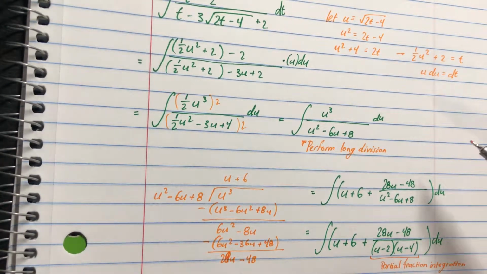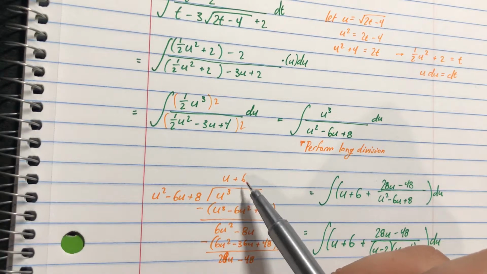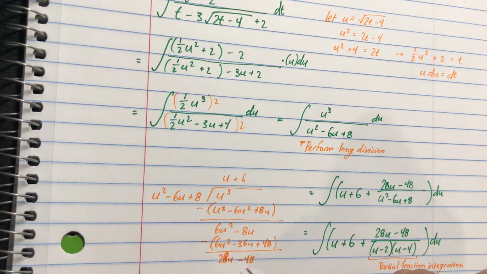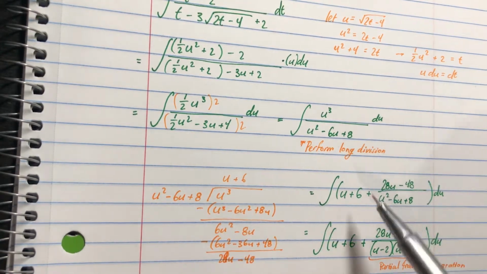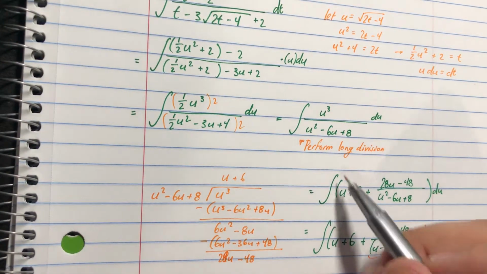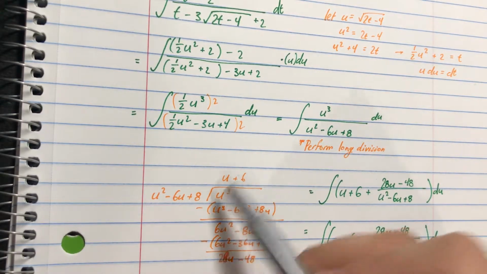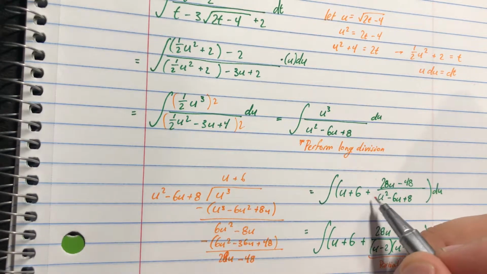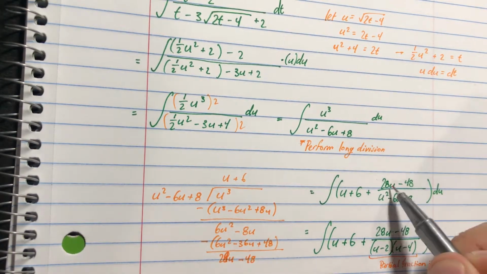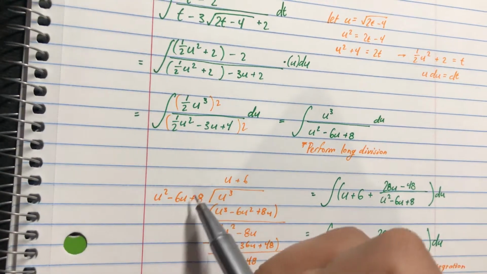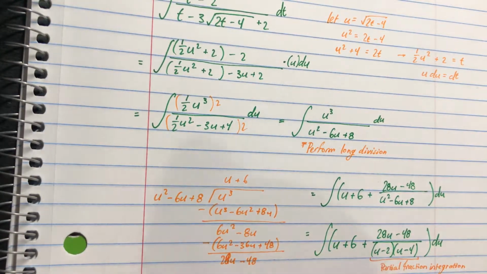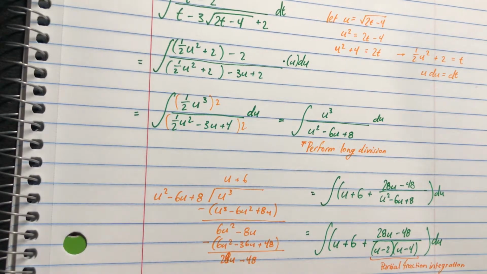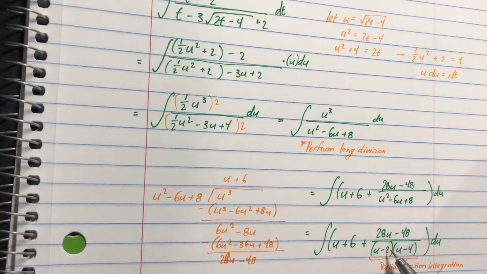And after all of the long division is done, you get u plus 6 with a remainder of 28u minus 48. And I've noted that over here, by putting what we got from the division right here, u plus 6 plus our remainder 28u minus 48 all over what we were originally dividing by, the u squared minus 6u plus 8. Now what we can do is go ahead and factor the denominator so that we have u minus 2 times u minus 4.